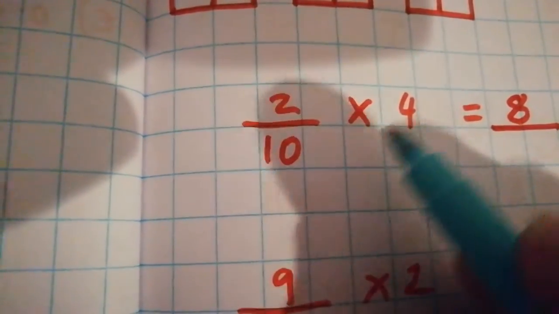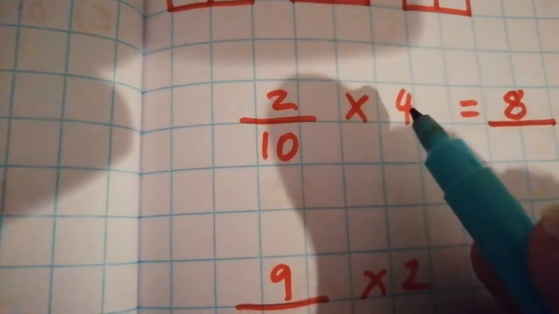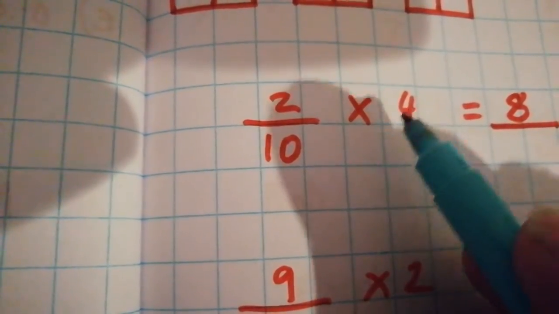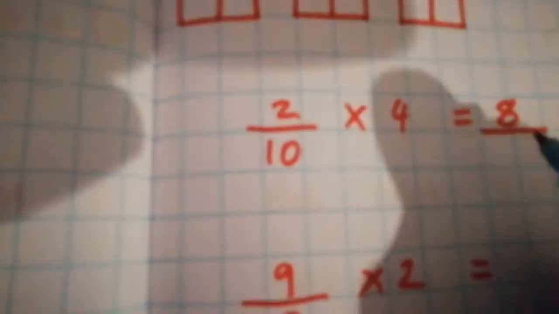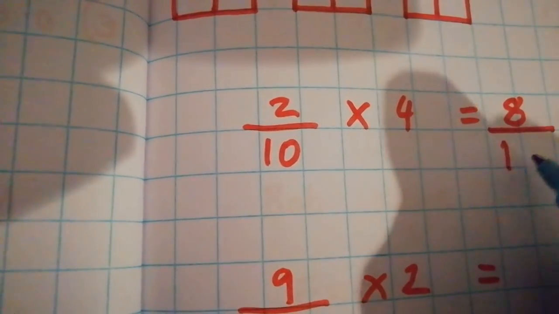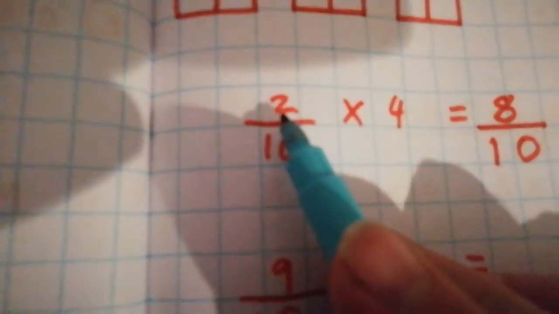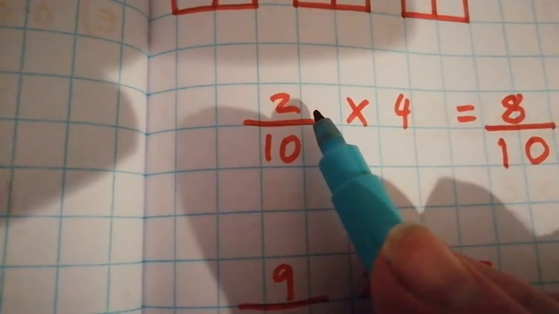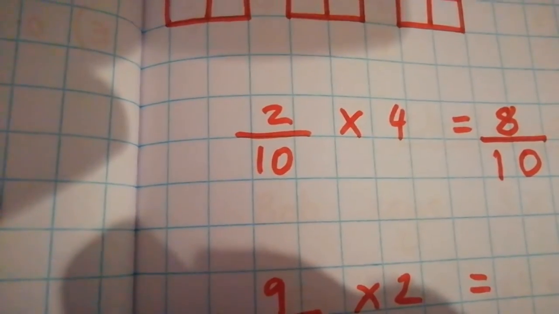Now, is it going to be 8 fortieths? No, because remember that 4 whole one, it's like 4 oneths. The bottom of our fraction there is not going to change. We're still going to have tenths. It's just like saying, what's 2 tenths, add 2 tenths, add 2 tenths, add 2 tenths, because we've got 4 lots of them.